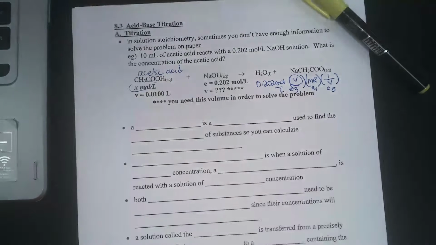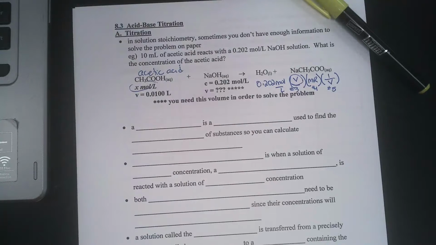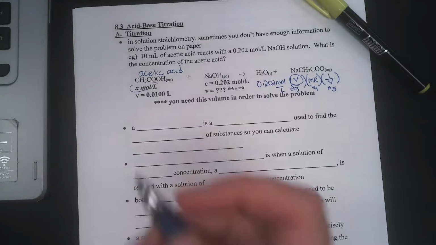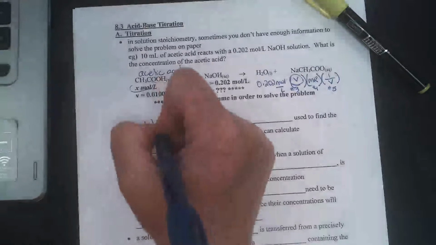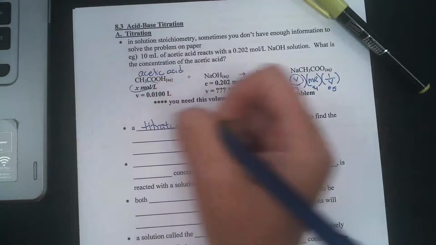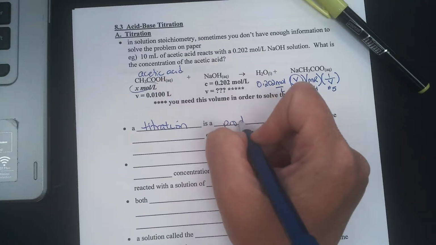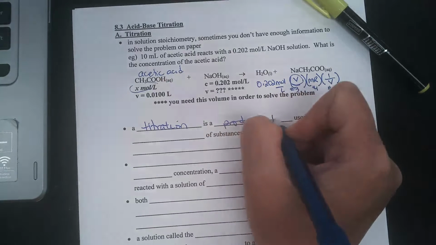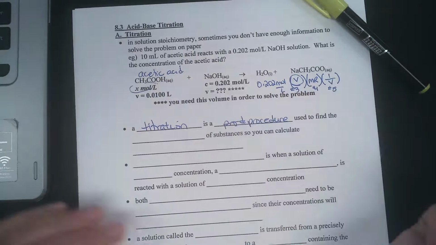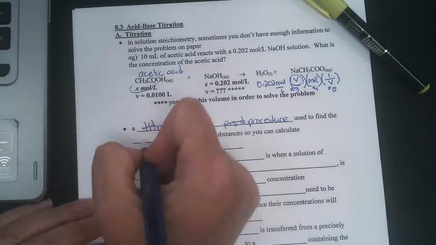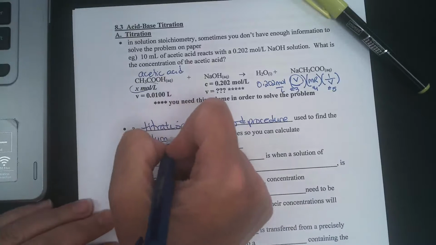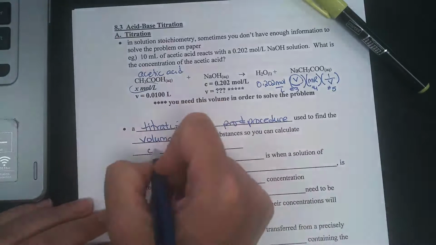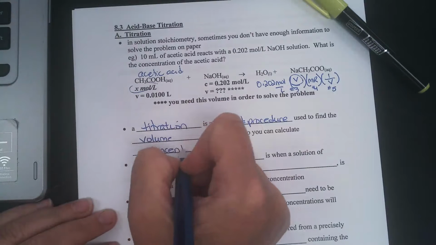In order to find out how much volume of sodium hydroxide was used, an experiment called a titration is used. So a titration is a procedure or an experiment used to find the volume of substances so that you can calculate concentrations.